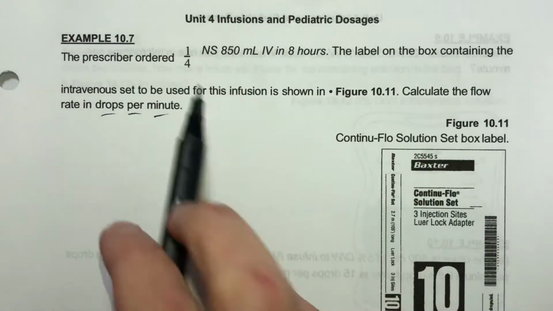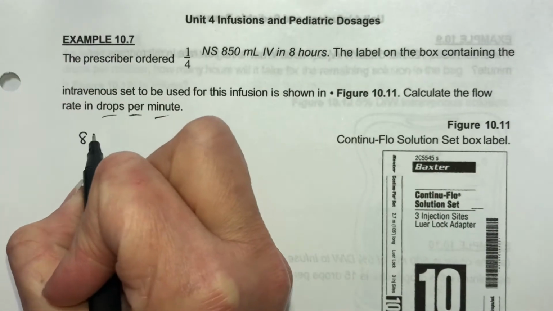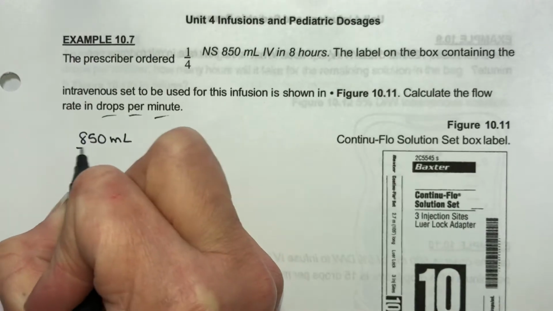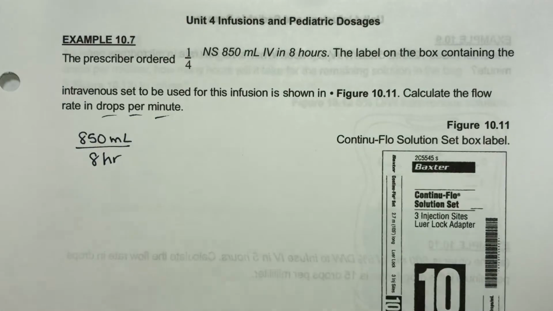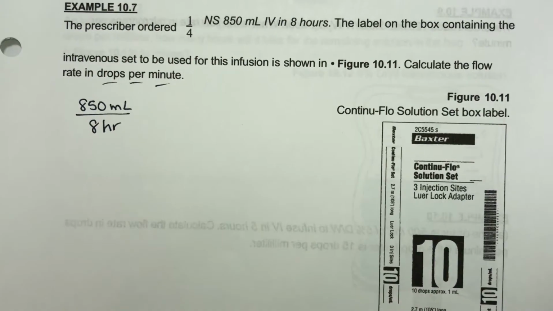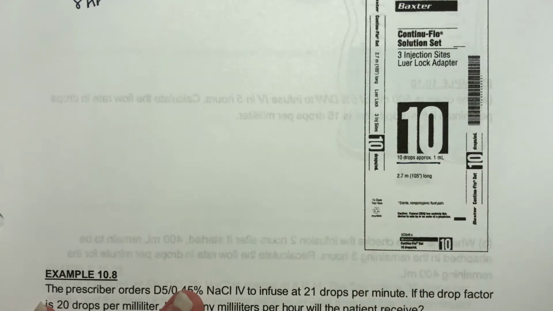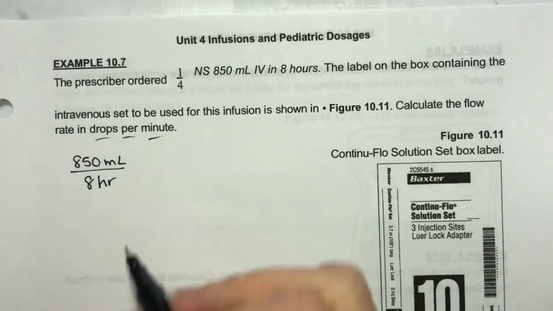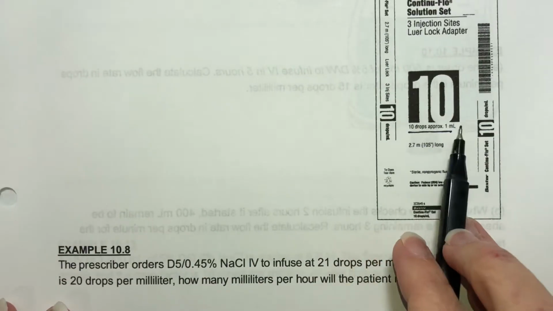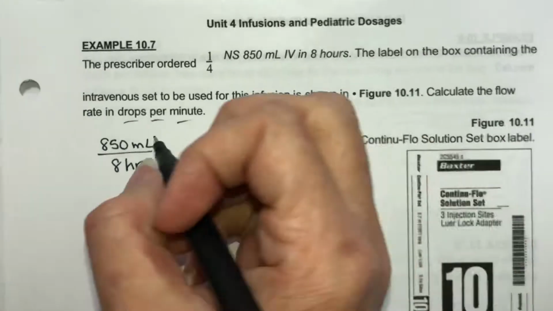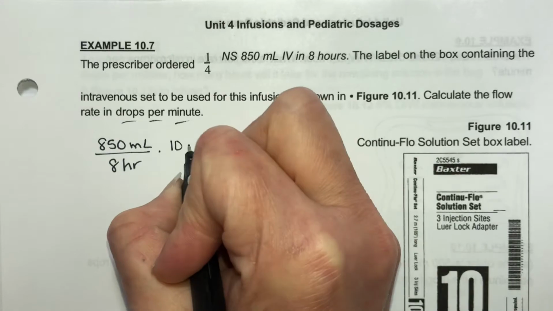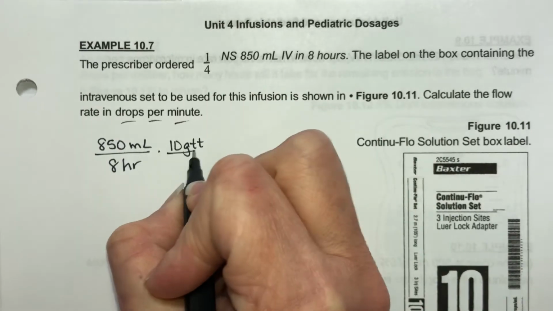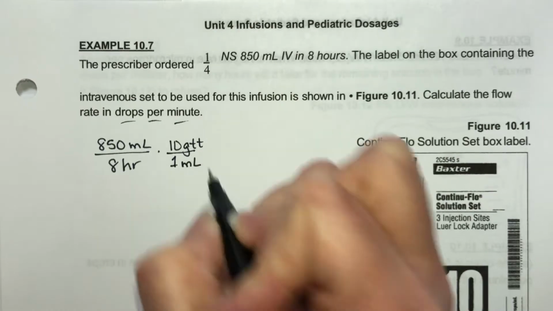Okay, so what we know is that we're supposed to give 850 milliliters in 8 hours. We need to convert to drops per minute. So if I look at this sheet, right here, 10 drops is approximately 1 milliliter. Okay, so I'm going to try to get rid of the milliliters and change to drops. So this is 10 GTT for 1 milliliter.